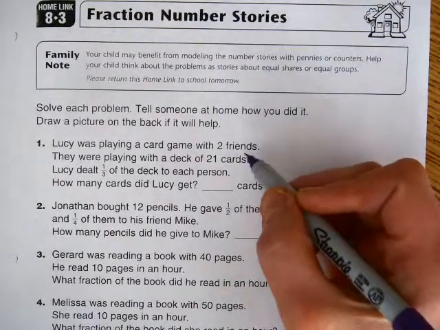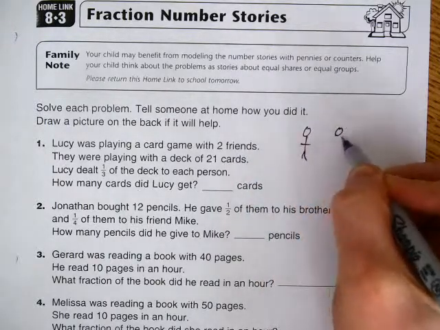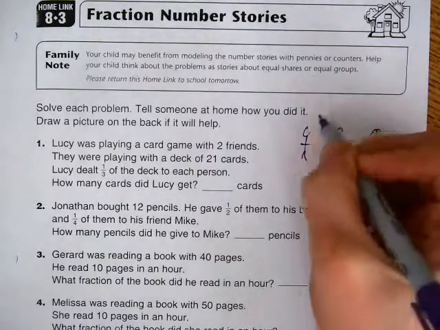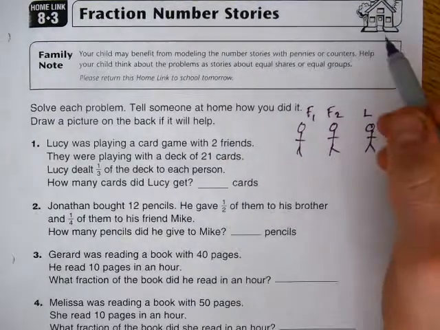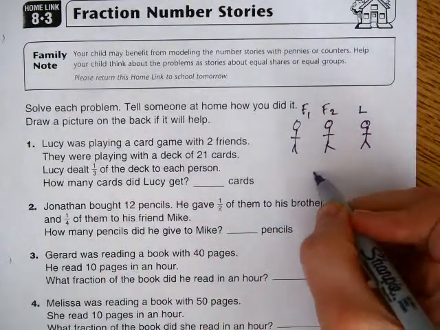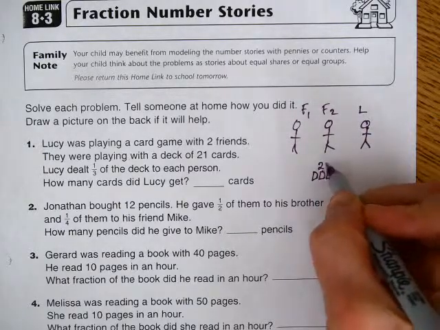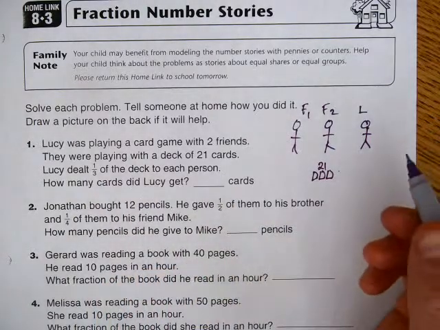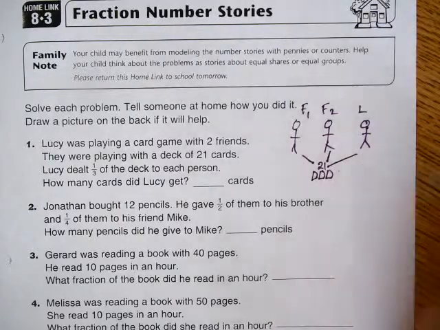So Lucy was playing a card game with two friends. Friend 1 and friend 2. And then there's Lucy here. So they're playing a card game with a deck of 21 cards. That means there's 21 cards out here. I'm not going to draw all the cards, but we'll say there's 21 cards. Now Lucy dealt a third of the deck to each person. That means friend 1 got a third, friend 2 got a third, and Lucy got a third.